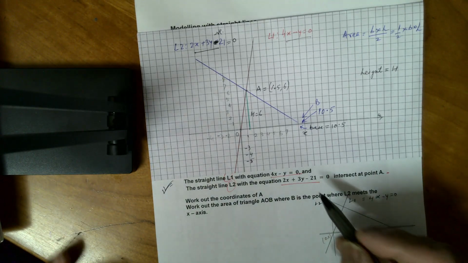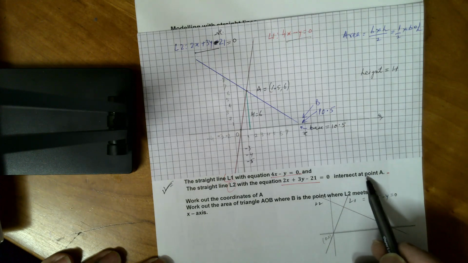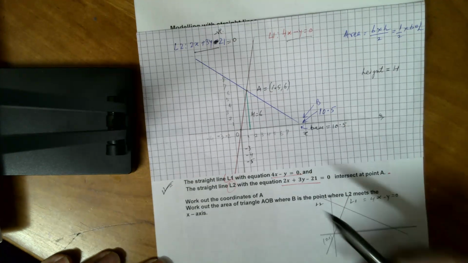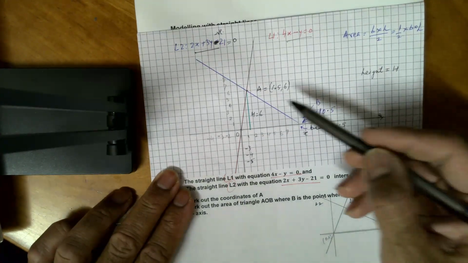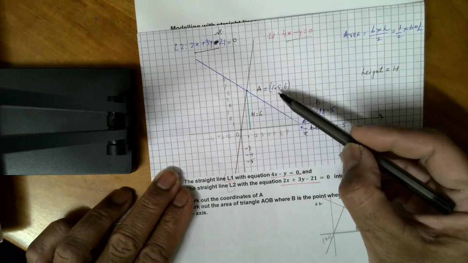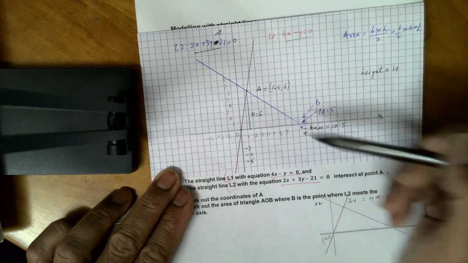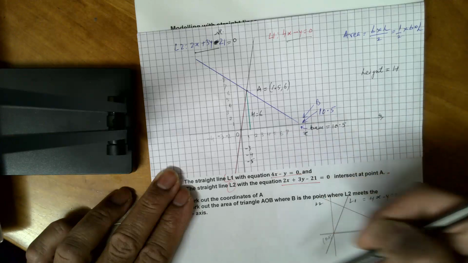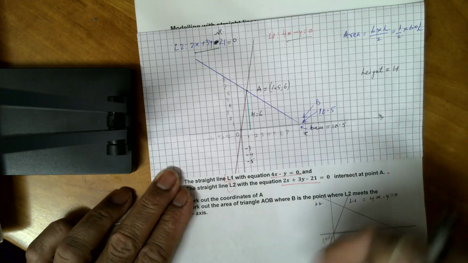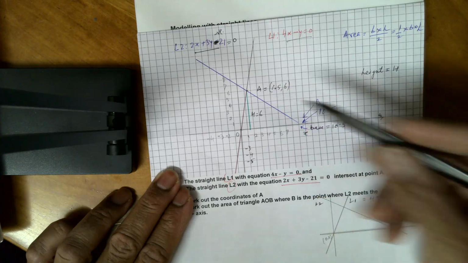All right. Now it says intersect at point A. So that is your point A. This is where it intersects. Now you will also see that I have got here A is equal to 1.5 and 6, and then height is 6 and things like that, because I have worked this out. However, I will work this out, then I will come back to this grid.